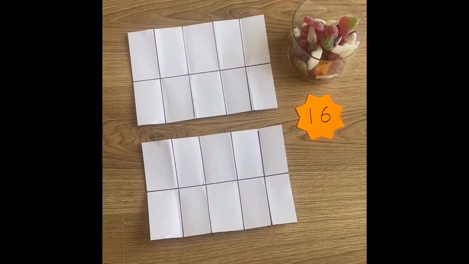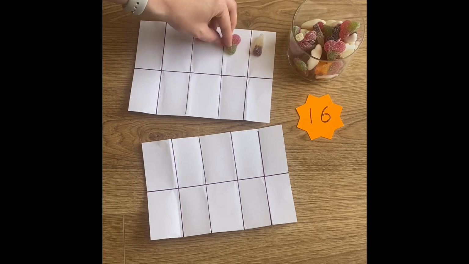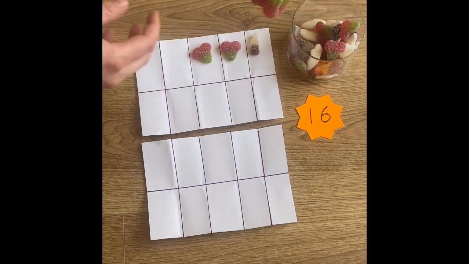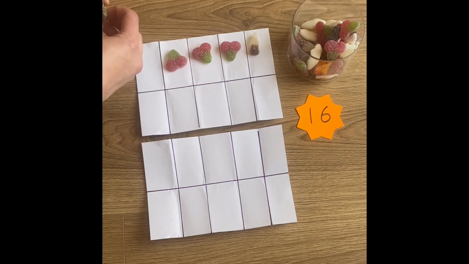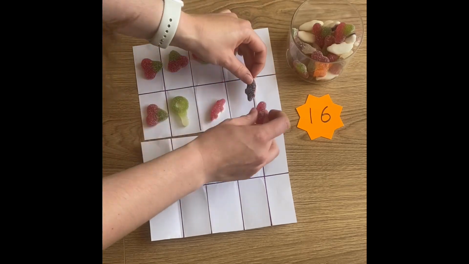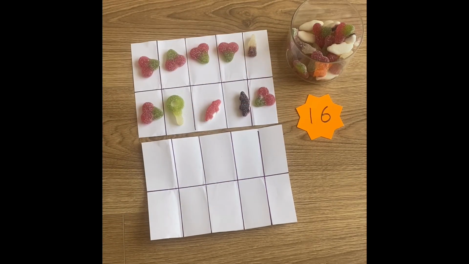So here we go. I'm going to make my 10 first before I start. And I know to make 10, I can fill a whole tens frame. So I'm going to fill a whole tens frame. Here we go. There we go. Brilliant. So I know that there's 10 there. Okay, and now I'm going to count on to see if I can make 16. Here we go.